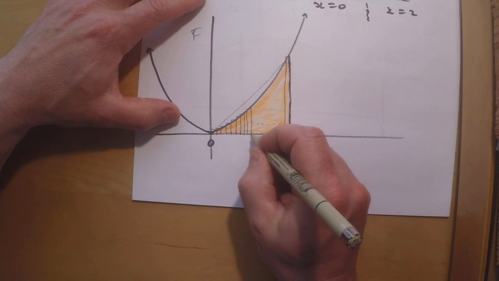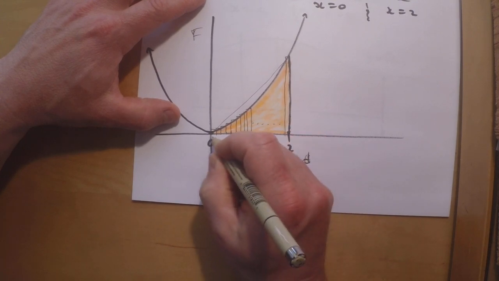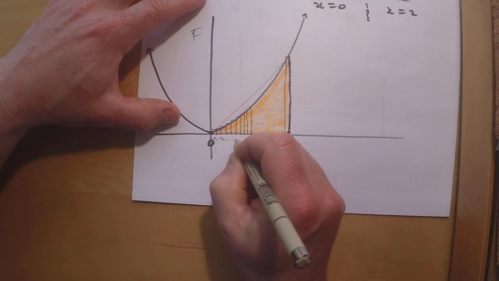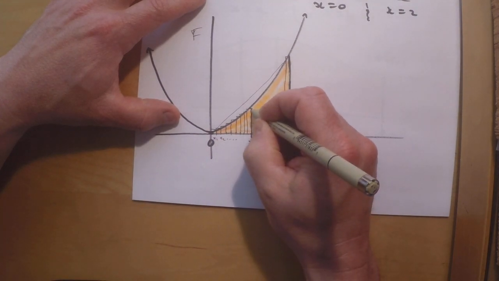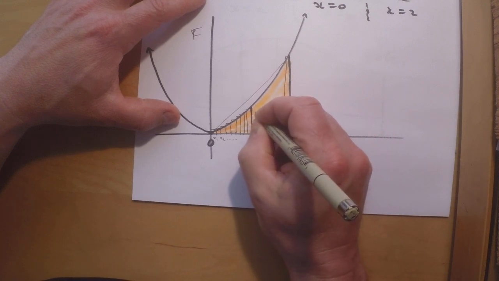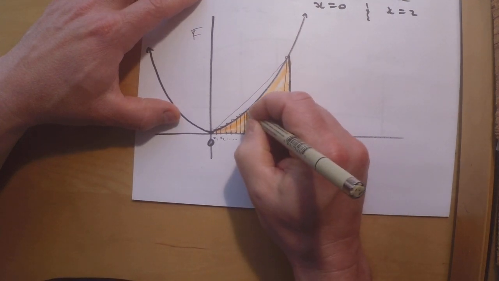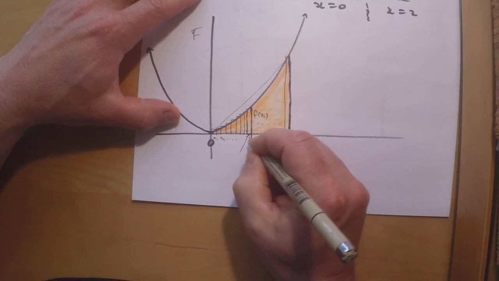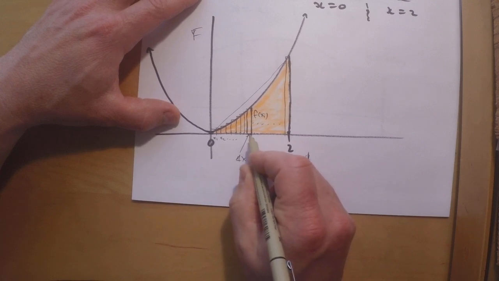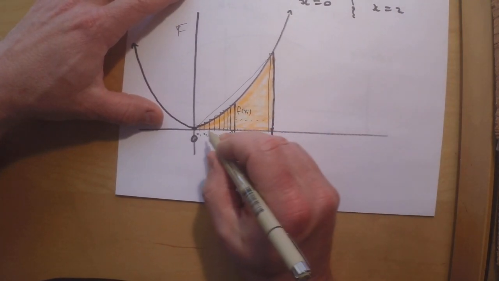If you look at this for a moment, if I just pick this particular instant here, let's call this xi, and this would be x1, x2, and so on, the height of this rectangle would be the function evaluated at xi, and the width would be a very small change in x. You'd have all these rectangles.